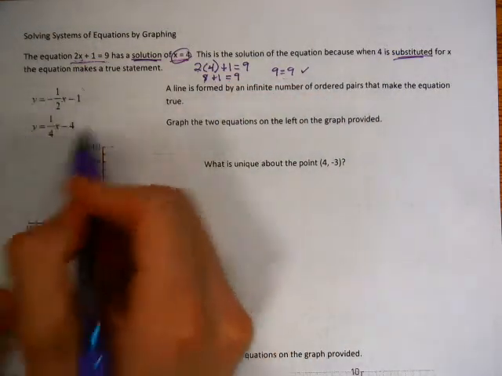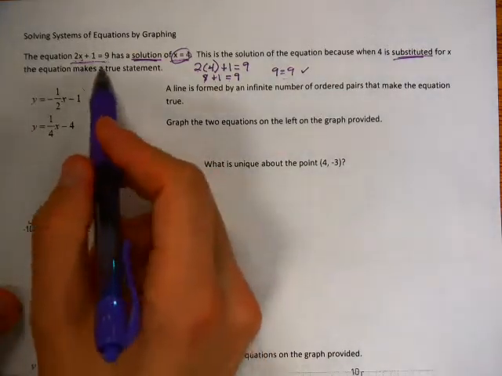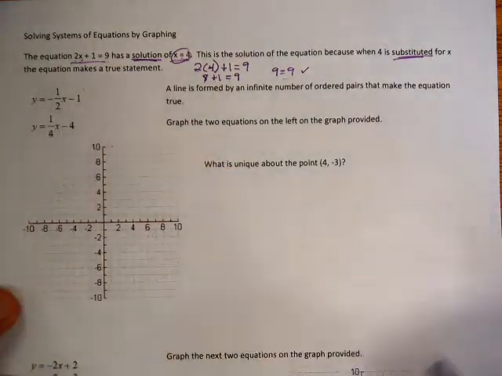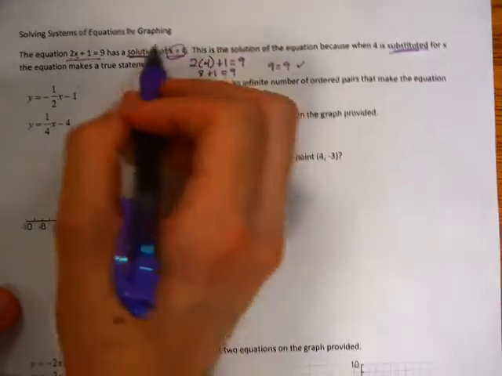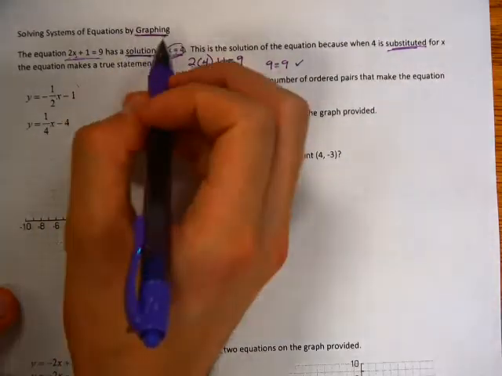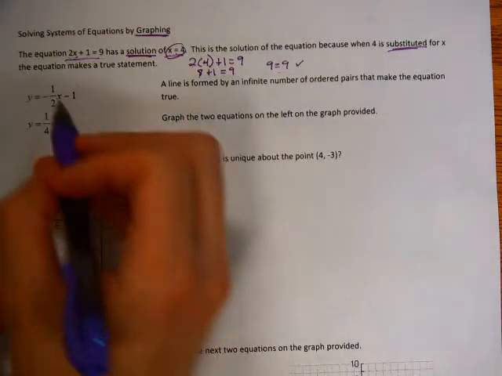Now what happens if I have two equations and I want to find one number that is a solution to both of them? So let's try this out. We're going to try this by graphing first. Alright, graphing is kind of the key here. So we're going to graph this.